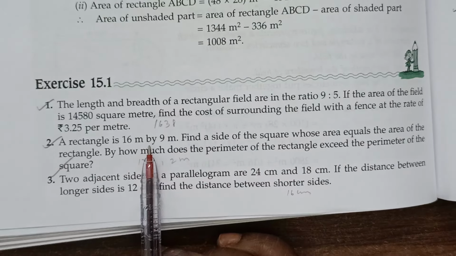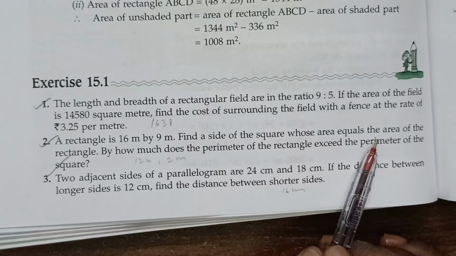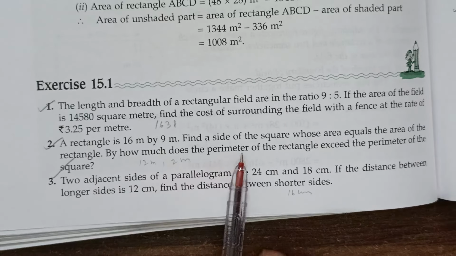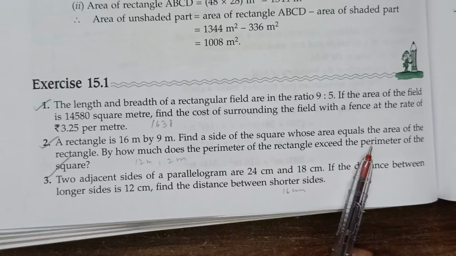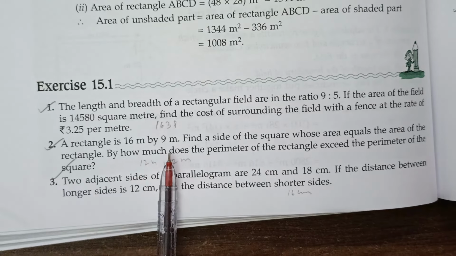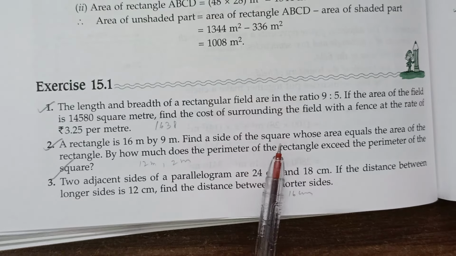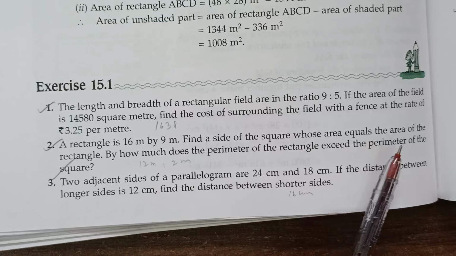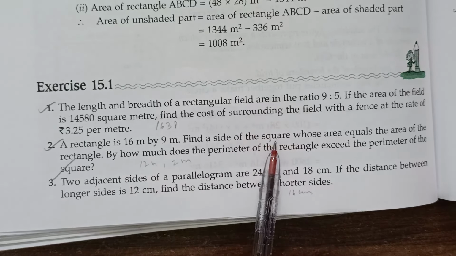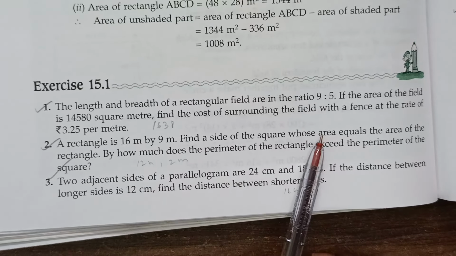Come to question number 2. A rectangle is 16 meter by 9 meter. Find a side of the square whose area equals the area of the rectangle. How much does the perimeter of the rectangle exceed the perimeter of the square? Okay, so L is given and B is given. So first of all, the question is that find the side of the square whose area equals the area of the rectangle. Means we have to find out the side of a square, and what is the condition? That area of rectangle is equal to area of square.